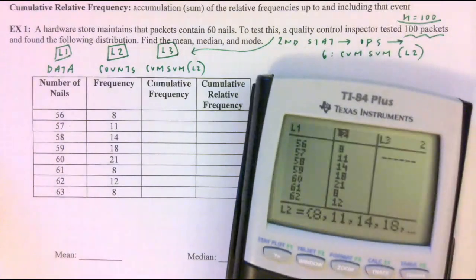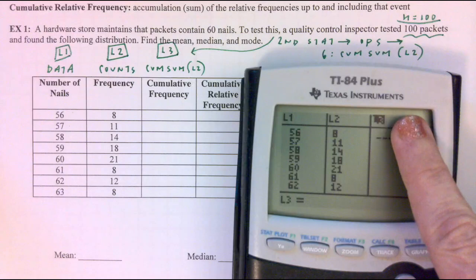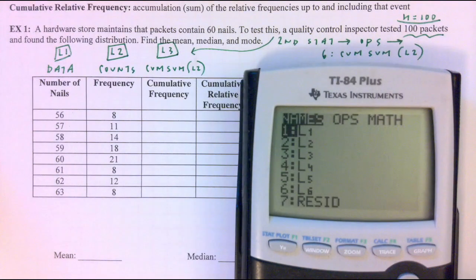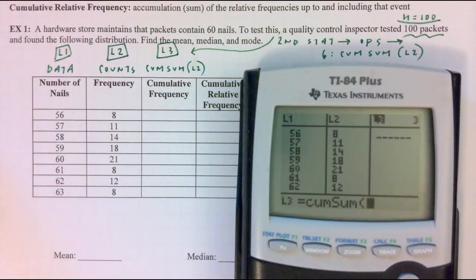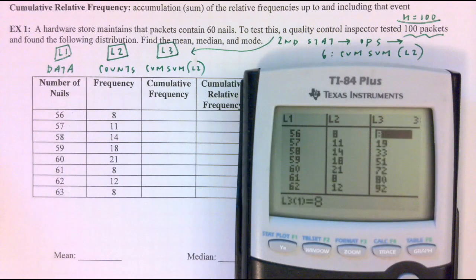Okay, so here I go. So I'm up in my L3. I have to be at the tippy top. That has to be nice and dark. And I'm going to say second stat. Go over to ops, my operations. And it's my 6th choice right there, cumulative sum. So I hit enter. And I tell it I want the running total of my L2, second 2. There's my L2. I can see the keystrokes right there. I hit enter. So here again, it's showing me a running total at each stage.